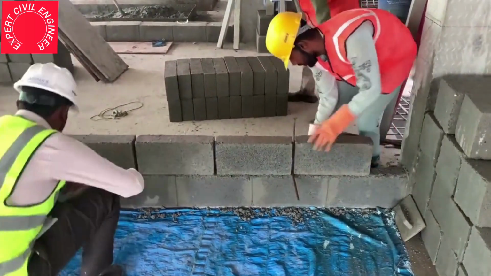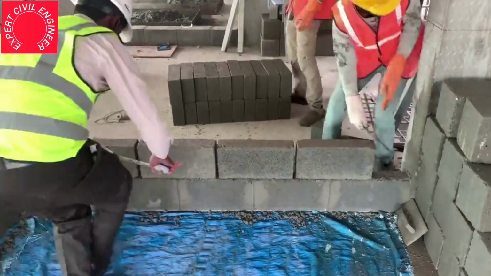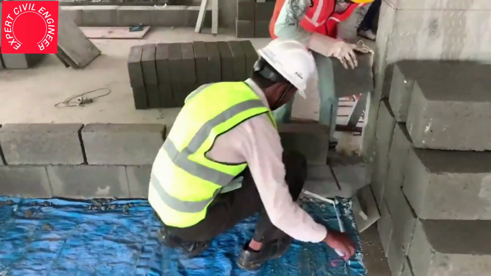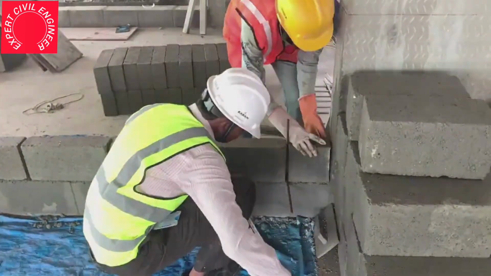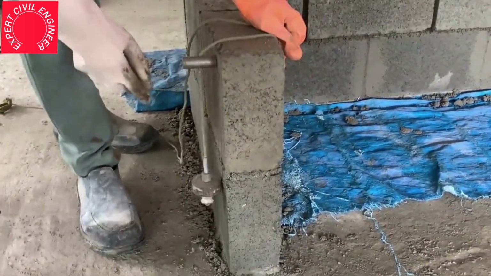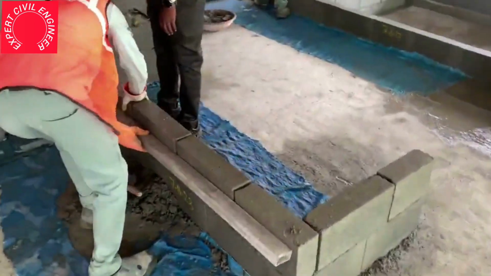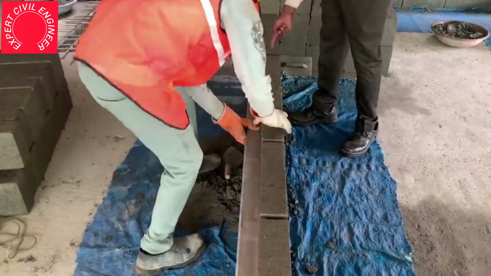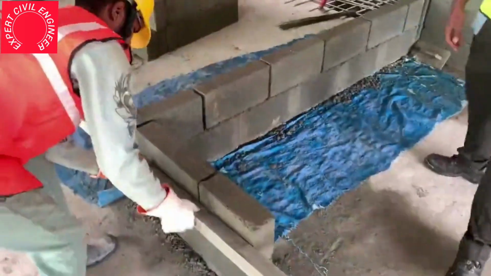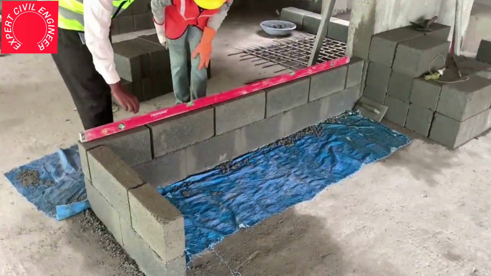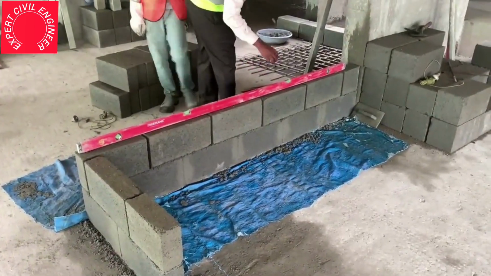Do not forget to check the alignment. Check the plumb of the corner block in the first course and ensure it is aligned with the marking course of the blockwork. Verify the straightness of the first course of blockwork by using an aluminum straight edge. Ensure the top level of the blockwork is accurate by checking it with a spirit level.